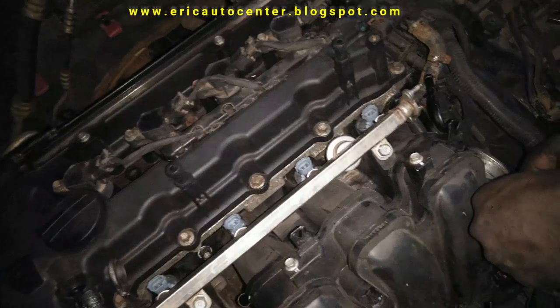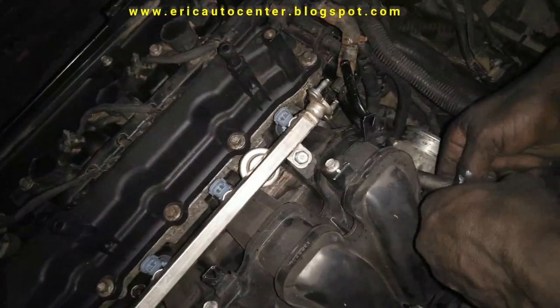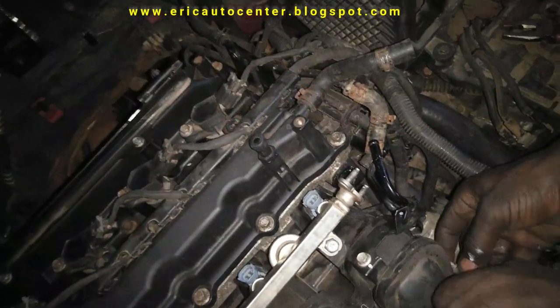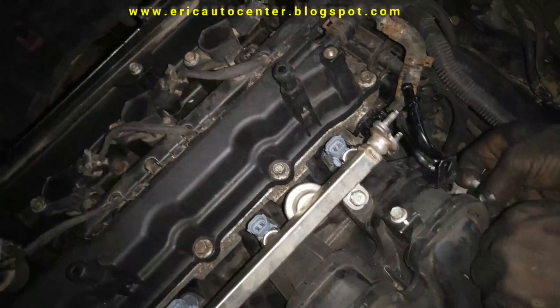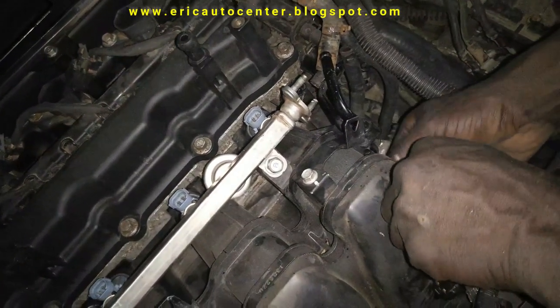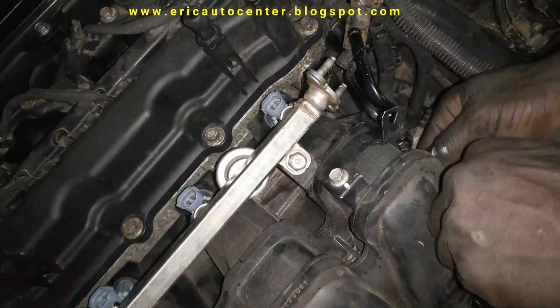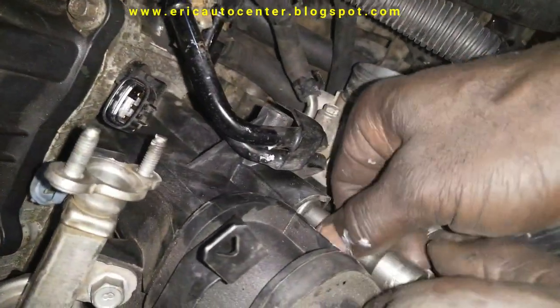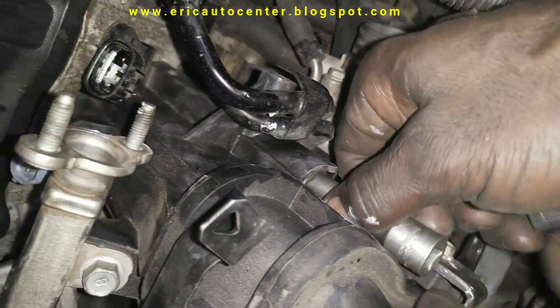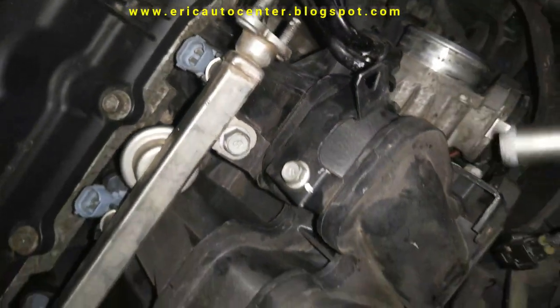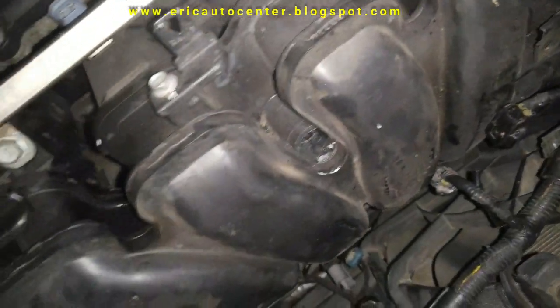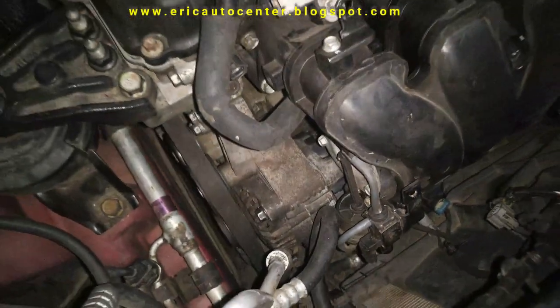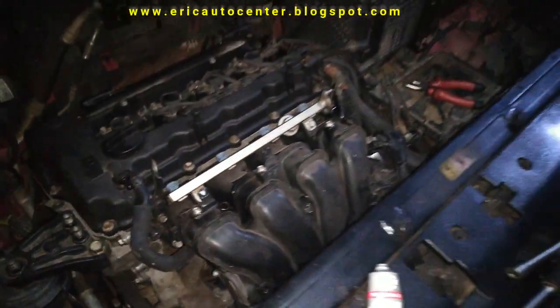Another bolt here which I have to do. This has also entered, so I have to put everything before I can tighten it. These bolts are invisible, you cannot see them, so it takes a matter of time to fix them.